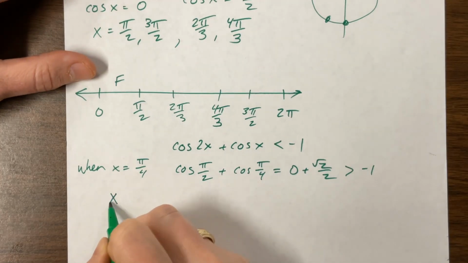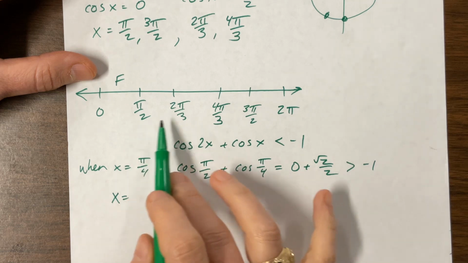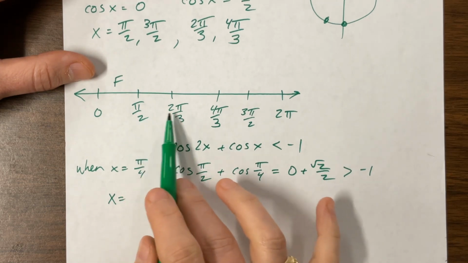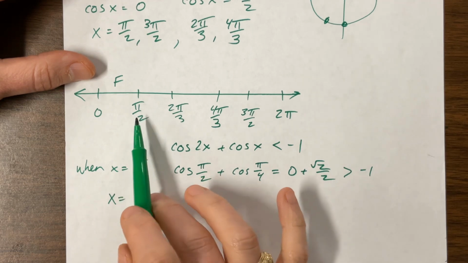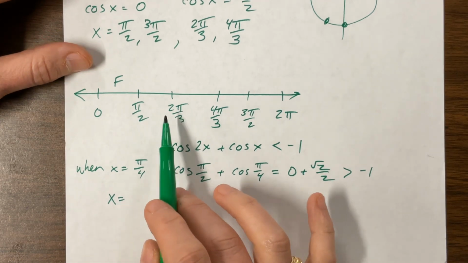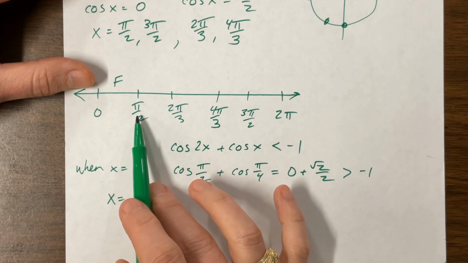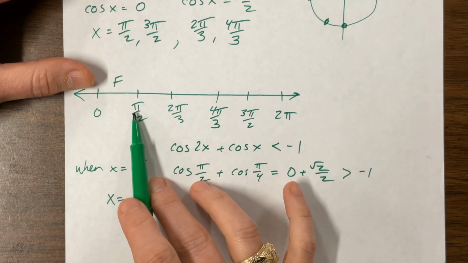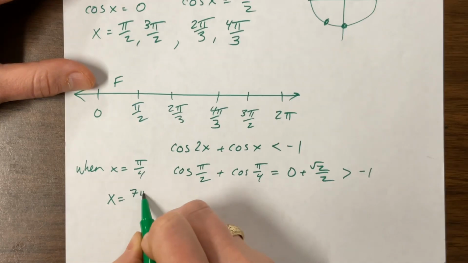Now let's pick something between pi over 2 and 2 pi over 3. This is tricky, because we don't know a value from the unit circle that's between them. So I'm going to dive right in. We'll use twelfths: pi over 2 is 6 pi over 12, and 2 pi over 3 is 8 pi over 12. So 7 pi over 12 would be between them.